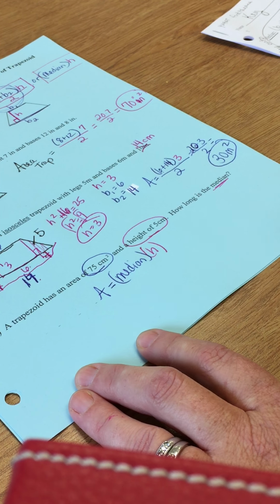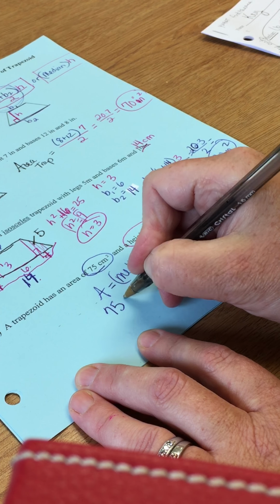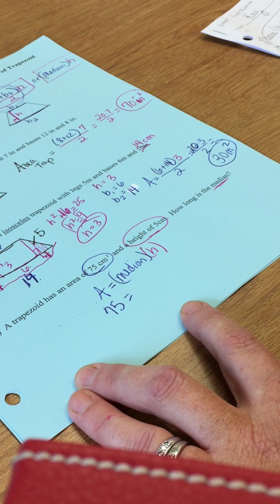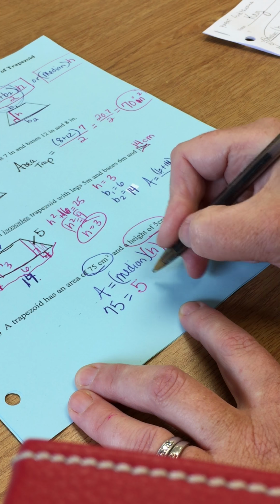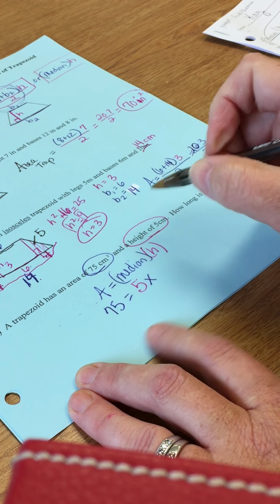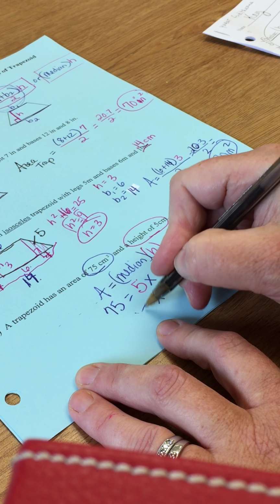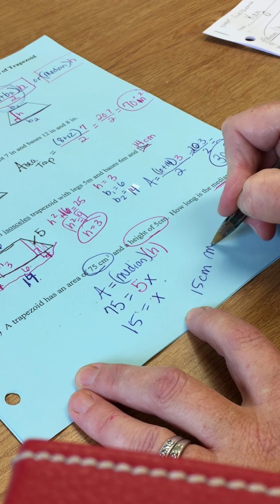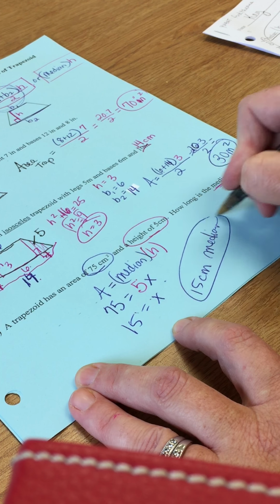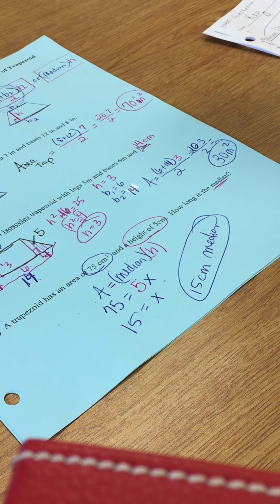So let's fill in what we know. We know we have 75. We know the median, no, that'll be x, but we know the height is 5. So times 5x, divide each, so 75 equals 5x, divide each side by 5, you get 15. So 15 centimeters is the median. Voila. I did much better on that one. Let's turn the page.